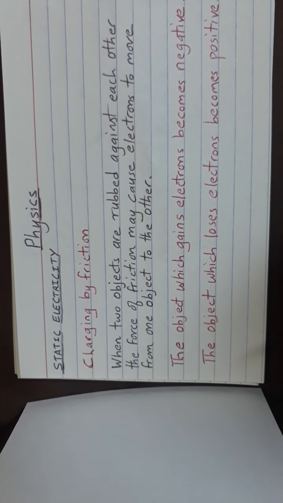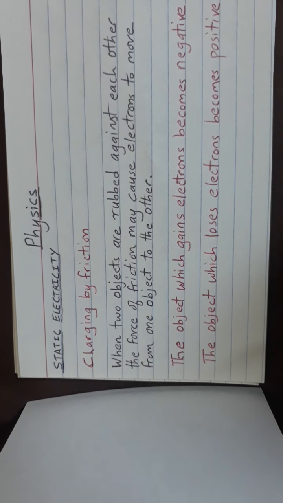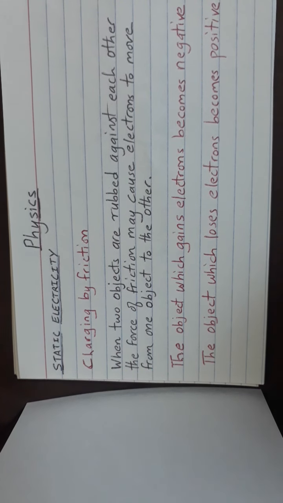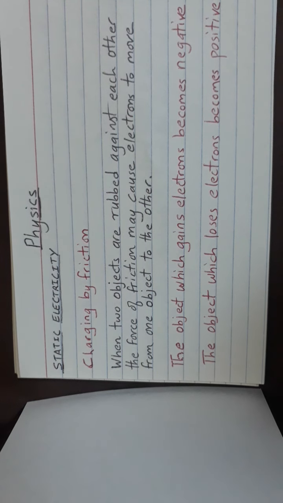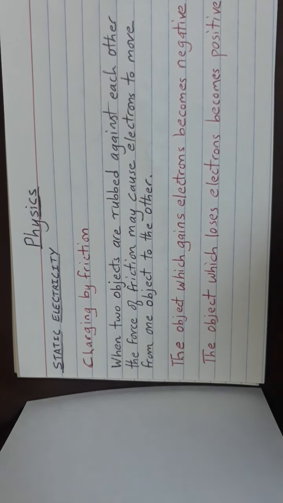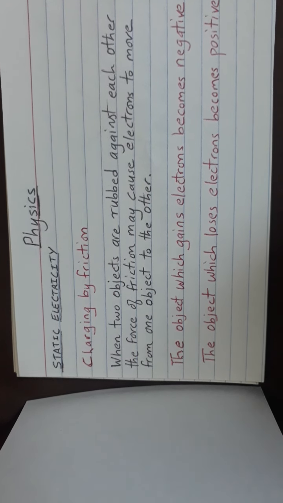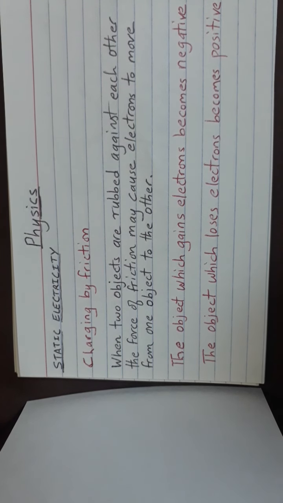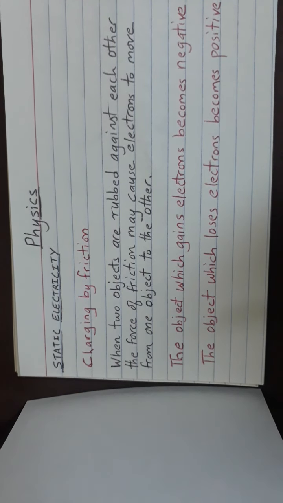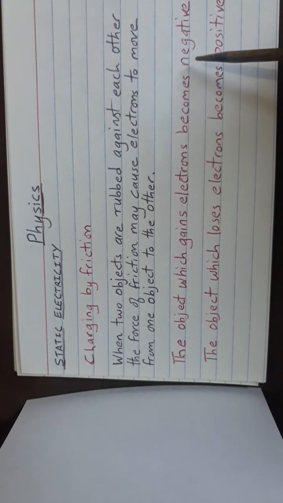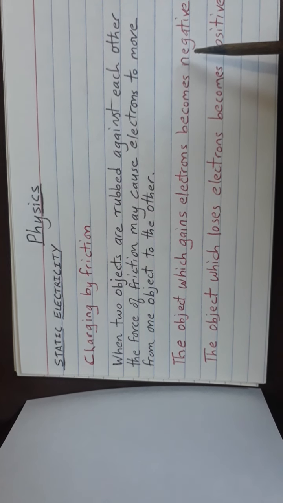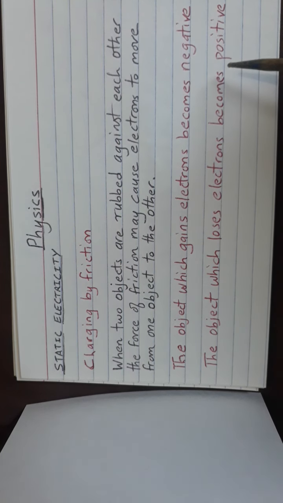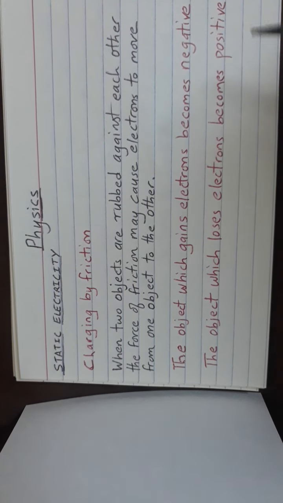Now, when you rub 2 objects together, a force of friction is created, and this force is able to cause electrons to move from one object to the other. So in the previous lesson we learned that only the electrons can move, and therefore when an object gains electrons it becomes negative or negatively charged. The object that loses electrons will become positive or positively charged.